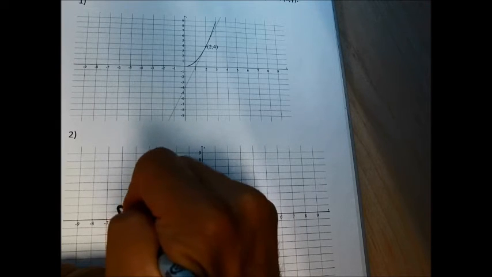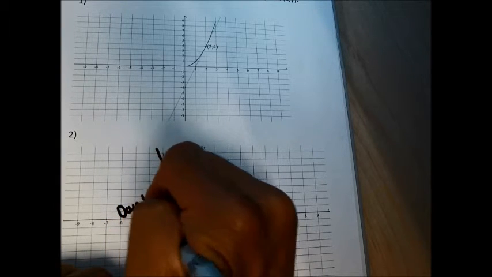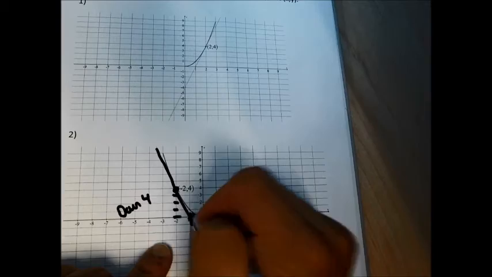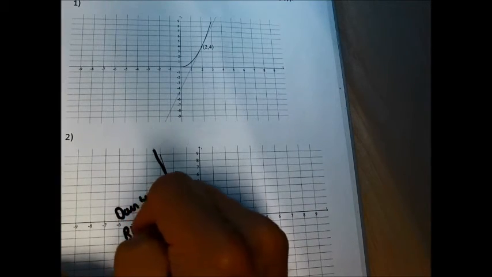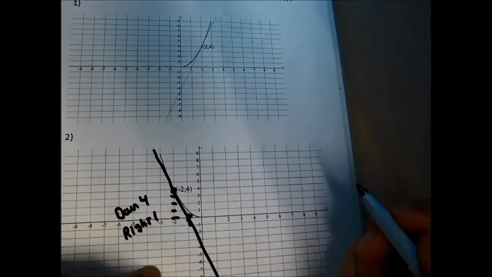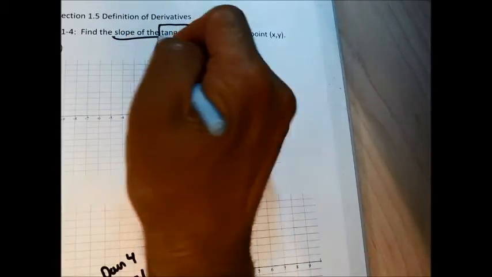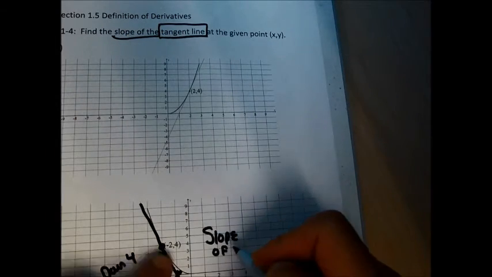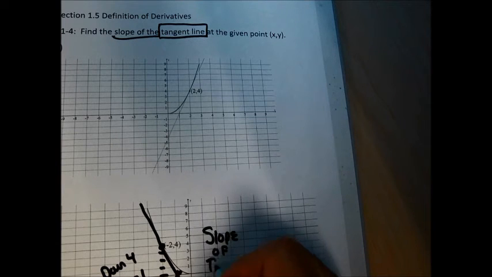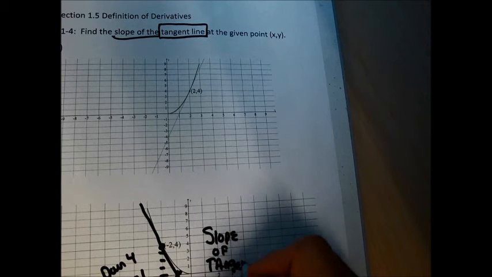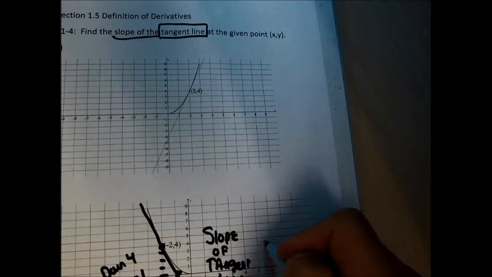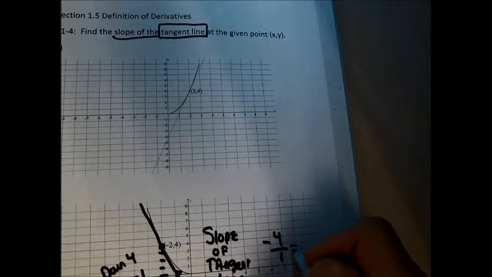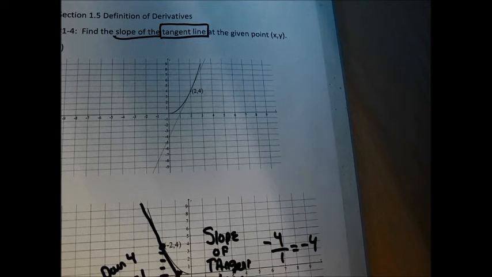So I'm going down 4 and right 1. So the slope of the tangent line, the line that measures the instantaneous rate of change, is -4 over 1, which is -4.